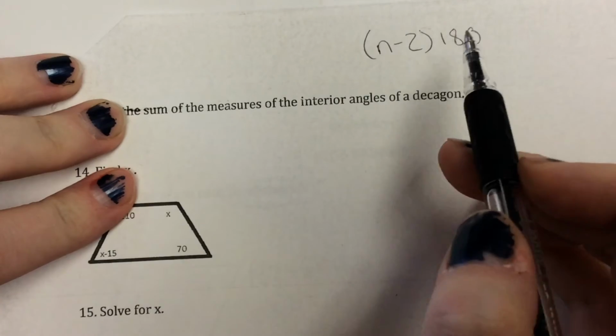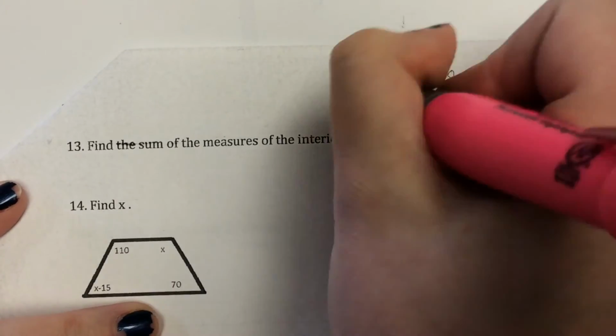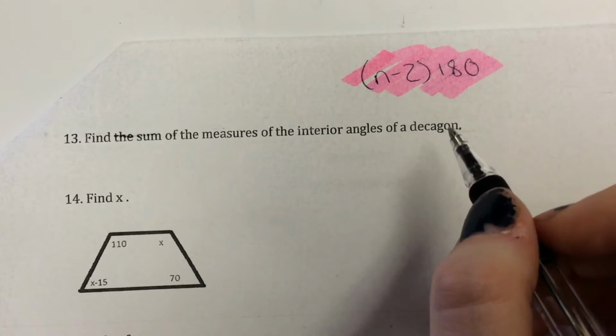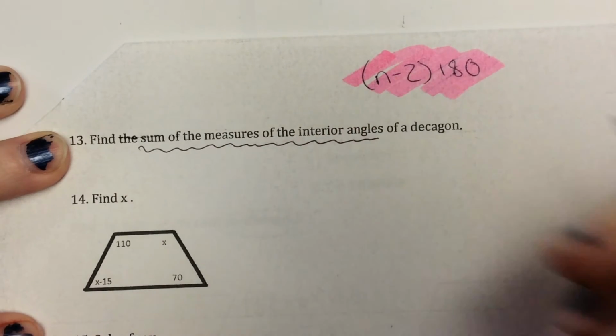And I told you that you need to memorize this formula, and I stick with that statement. Memorize this formula. If you don't, you're going to have a real hard time on the quiz, and I'm not giving it to you. Okay? You need to memorize it and know when to use it. Okay? And when you use it is anytime it says sum of the measures of the interior angles.